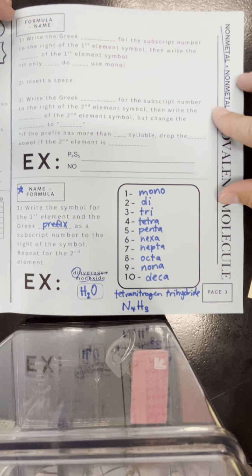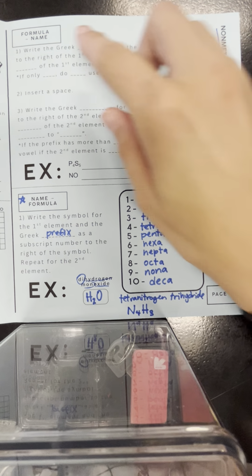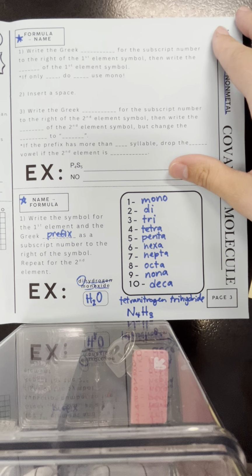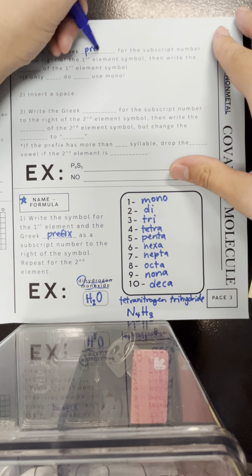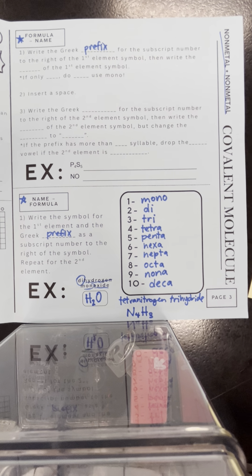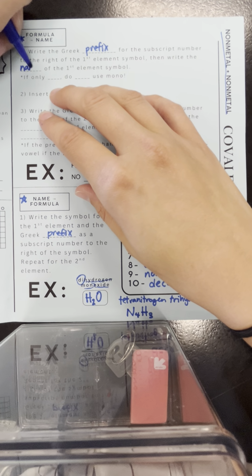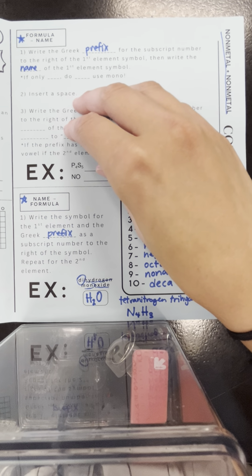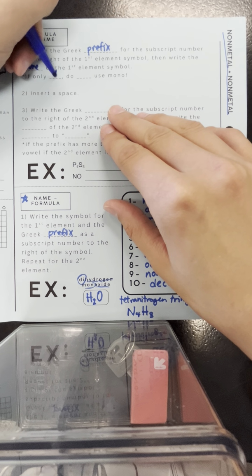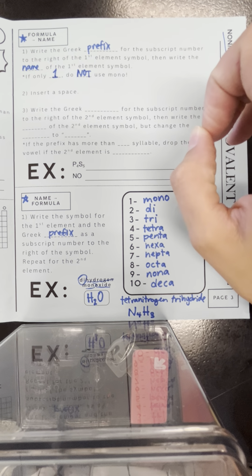They're amazing. Okay, well, what if they give you a formula like this, and they ask you to get to the words, your name? You'd go up here. So, first thing you're going to do is write the Greek prefix for the subscript number to the right of the first element symbol. And then you're going to write the name of the first element symbol. If only one, do not use mono.